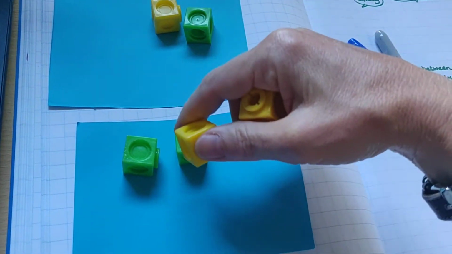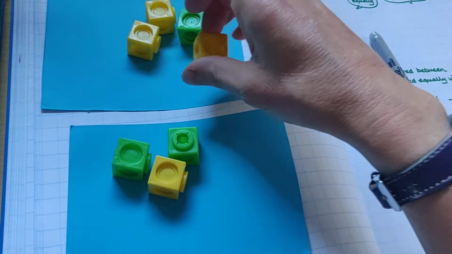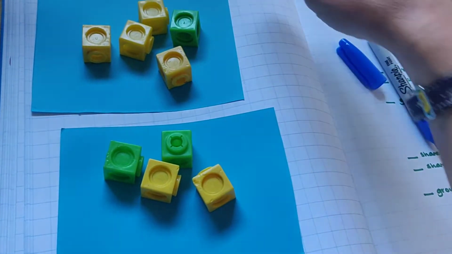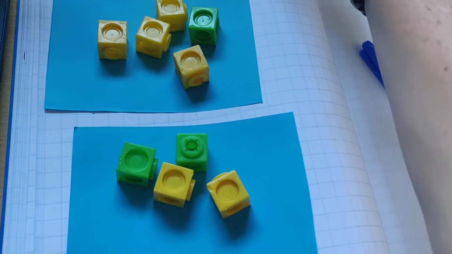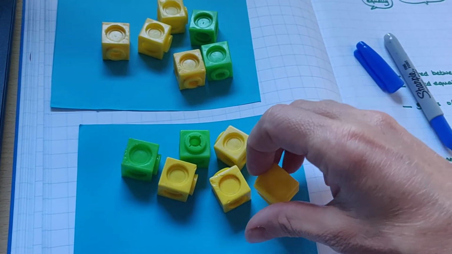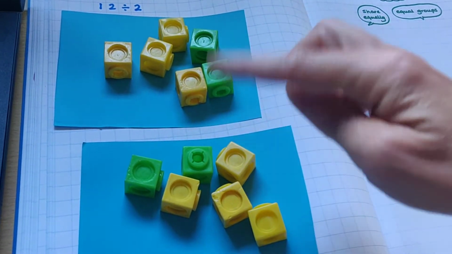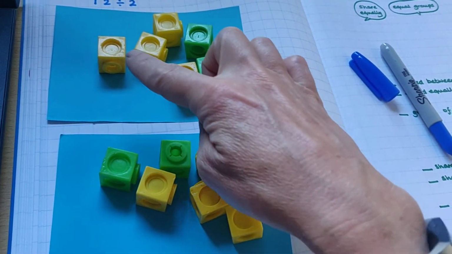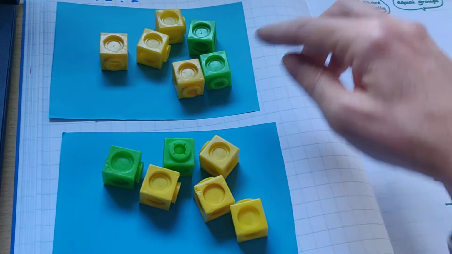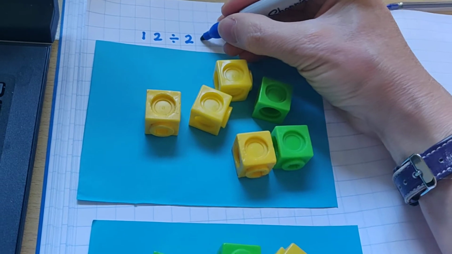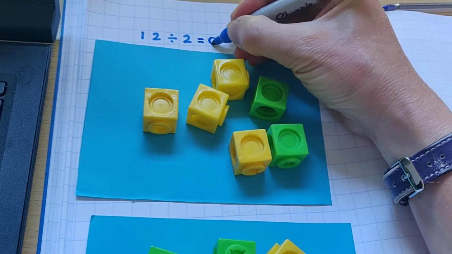So there's 1, 2, 3, 4, 5, 6, 7, 8, 9, 10, 11, 12. So I've shared 12 into two equal groups, and then I find out how many's in each group. Well, there's 6 in that group, 6 in that group. So 12 divided by 2 equals 6.